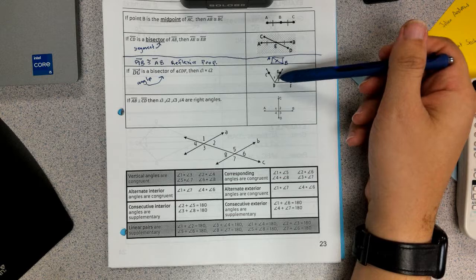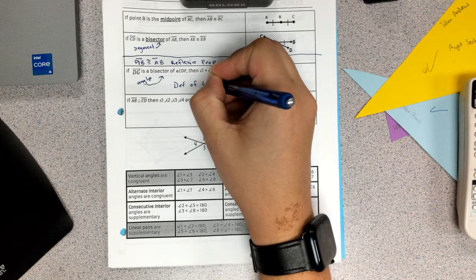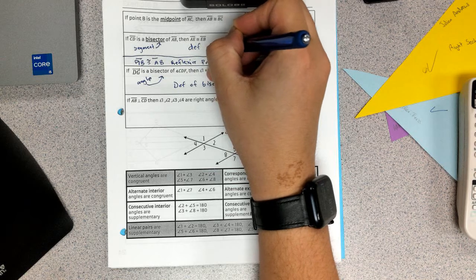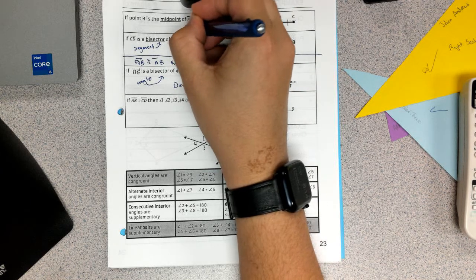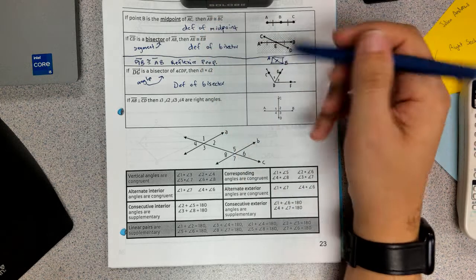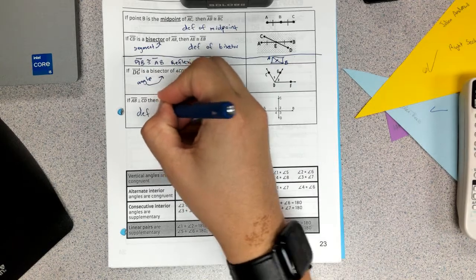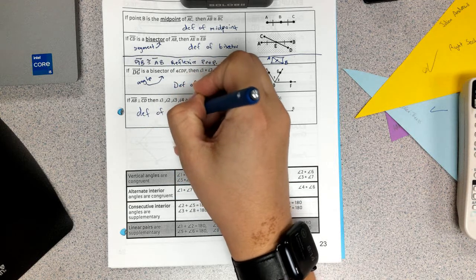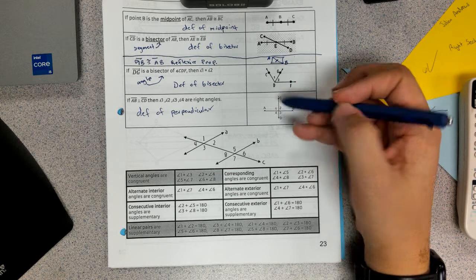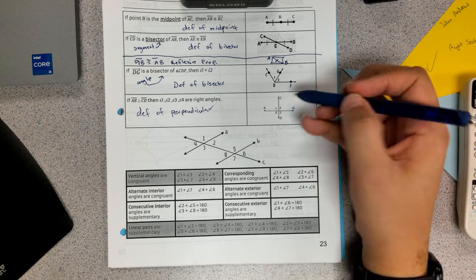So we have, like we talked about just now, the definition of a bisector. So definition of a bisector is going to be our reason. Same here, definition of bisector. Midpoint would be definition of midpoint. So those are our reasons that we will use in our proofs. But we also have perpendicular. So definition of perpendicular would be the reason. And that allows us to say that if two lines intersect, then right angles are formed at that intersection of the two lines. So we have AB and CD intersecting, and we have 1, 2, 3, 4 right angles all formed there.